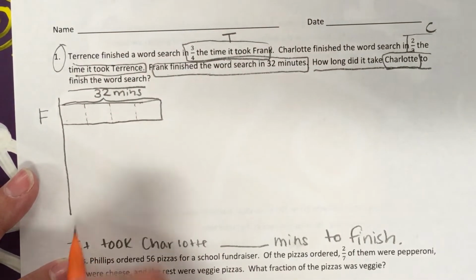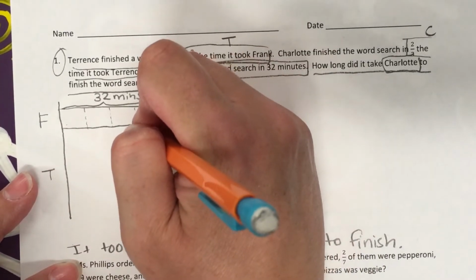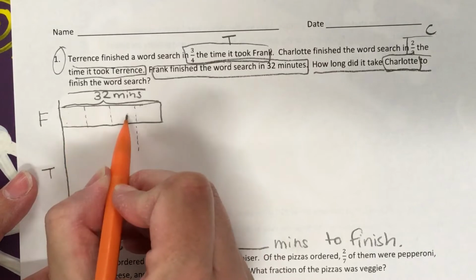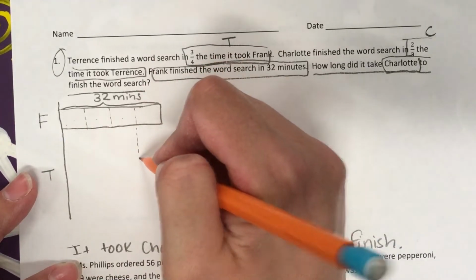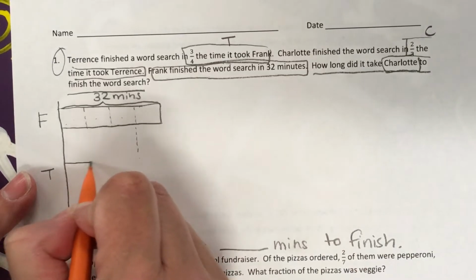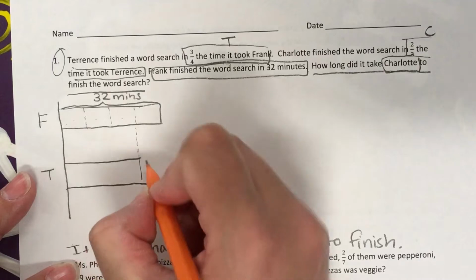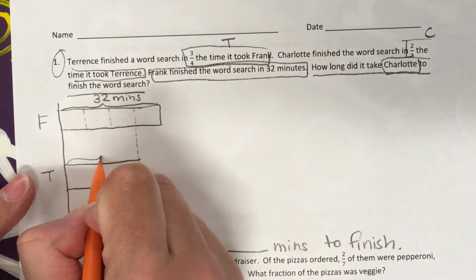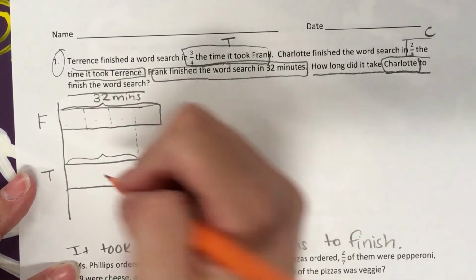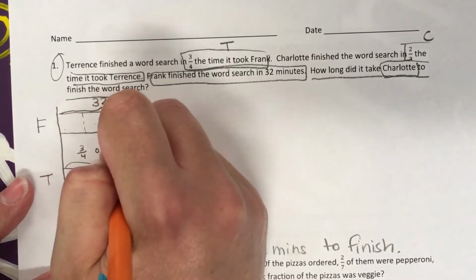I know that Terrence's time is going to be exactly 3/4 of Frank's time.